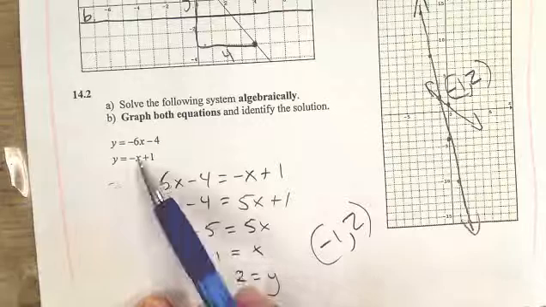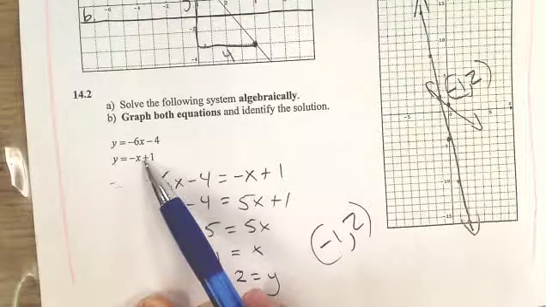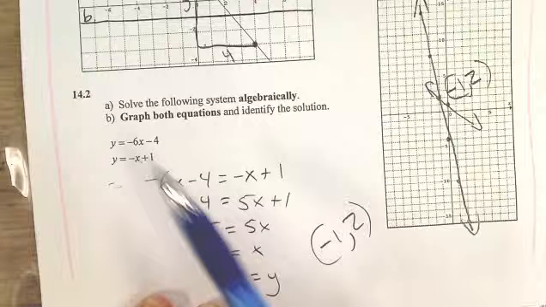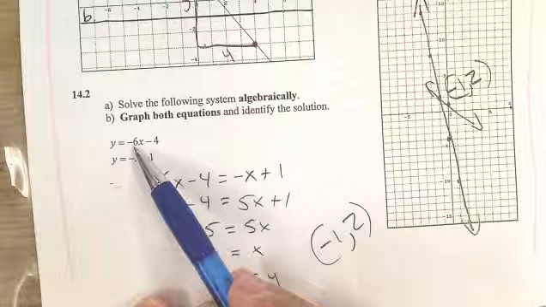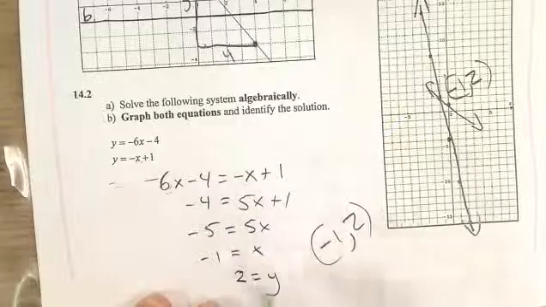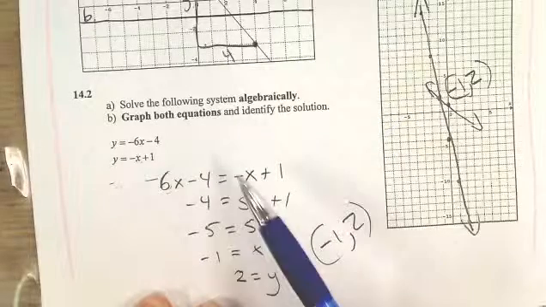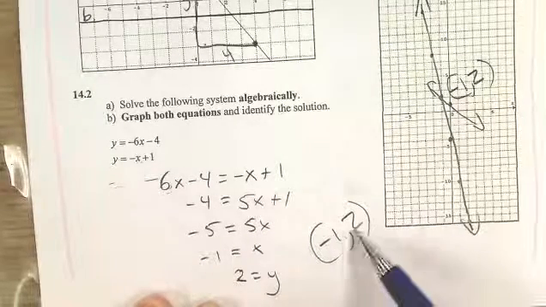Plug -1 in here. Negative, negative makes it a positive. 1 plus 1 is 2. I could also plug it in this one. Don't need to, but I could. -1 times -6 is 6, minus 4 is still 2. So these two lines will cross at (-1, 2).